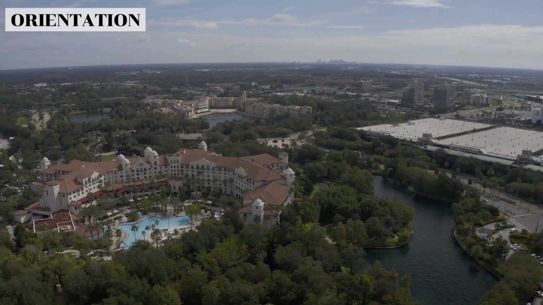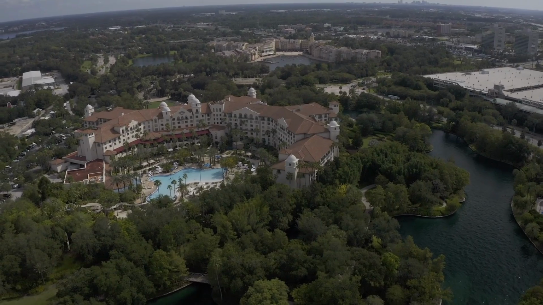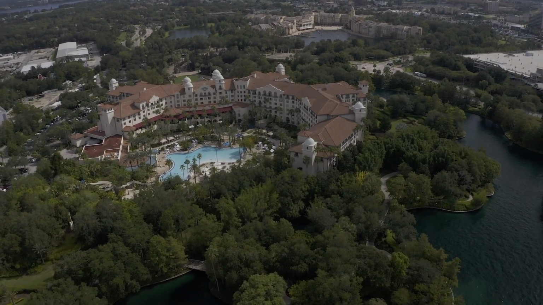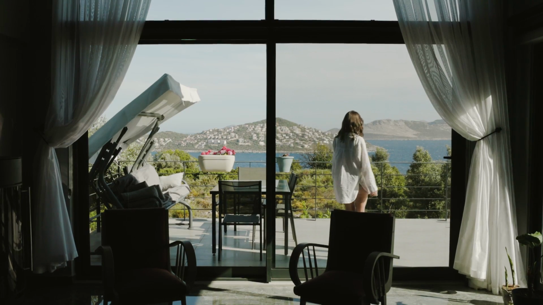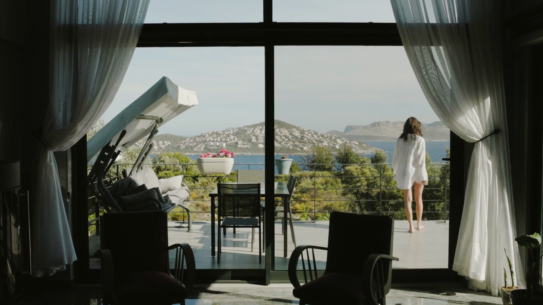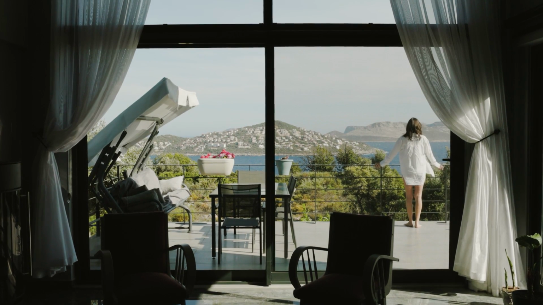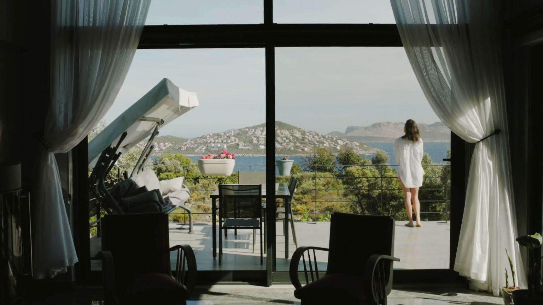Orientation. Orientation in architecture refers to the strategic positioning of a building or structure in relation to its surroundings, taking into account factors such as solar exposure, prevailing winds, and views. By carefully considering orientation, architects can optimize energy efficiency, natural light, and indoor comfort levels within the built environment.